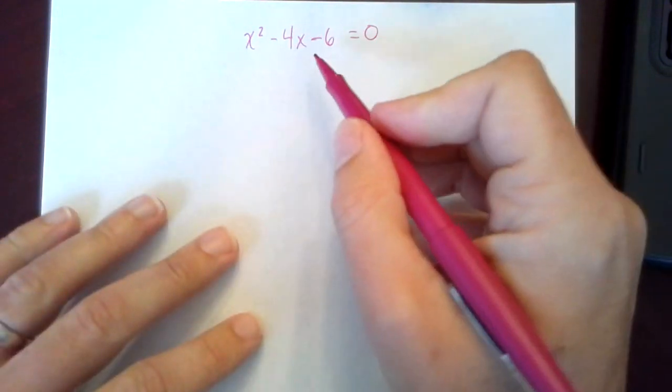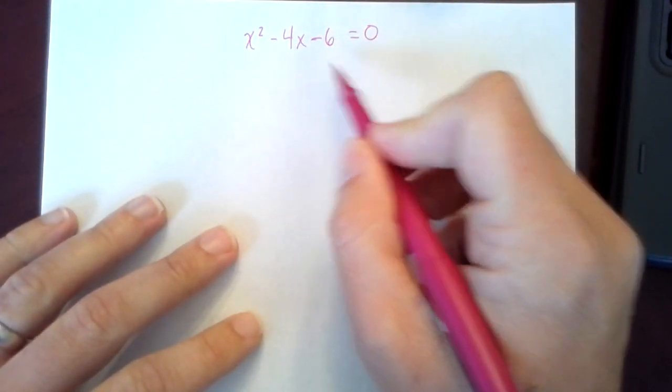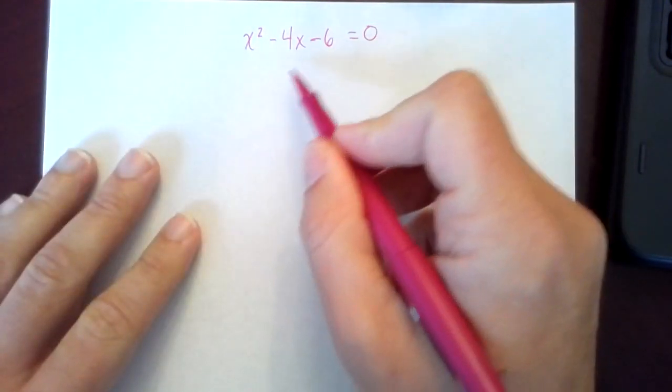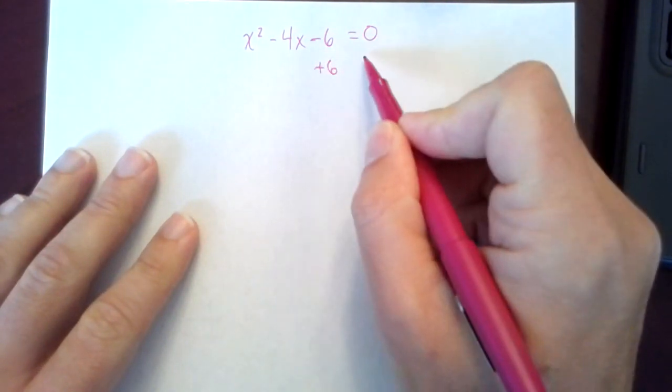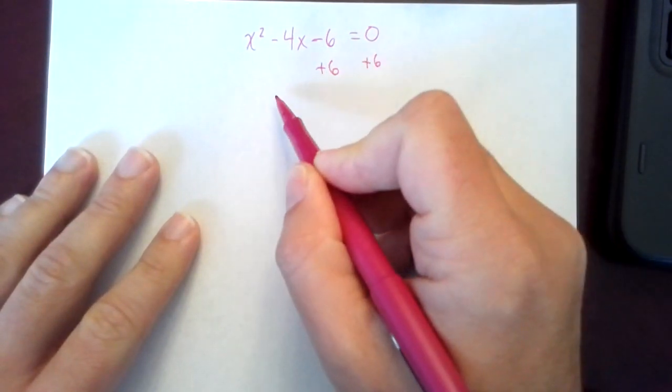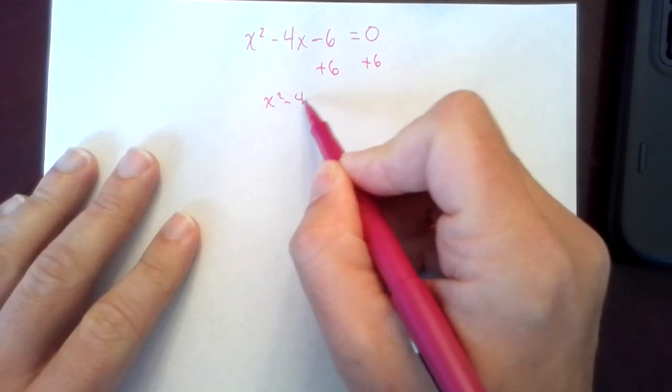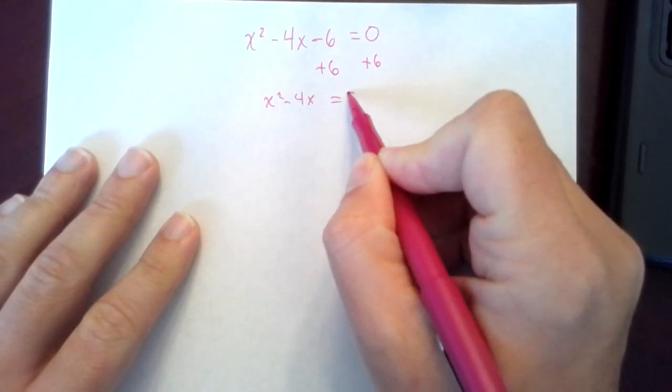All right, so step one is we want to get the constant to the other side. We want our variables on the left. So what I'm going to do is add 6 to both sides. And I'm now left with x squared minus 4x equals 0.